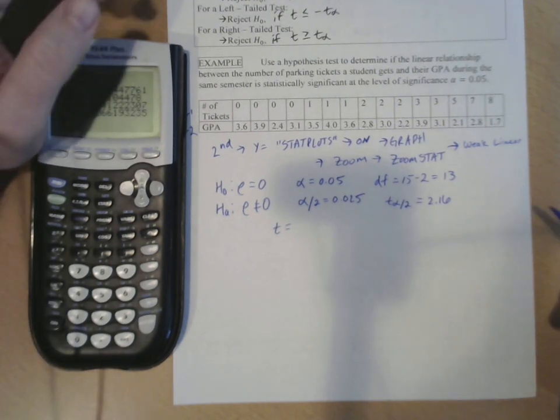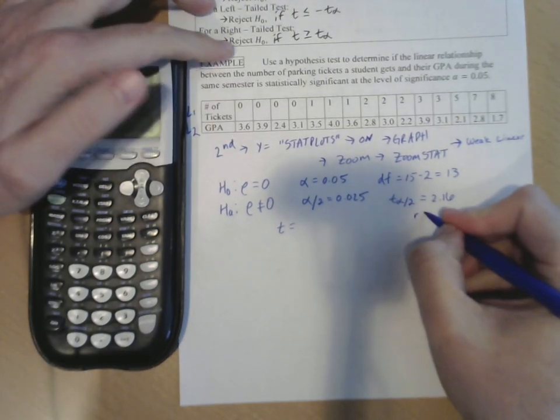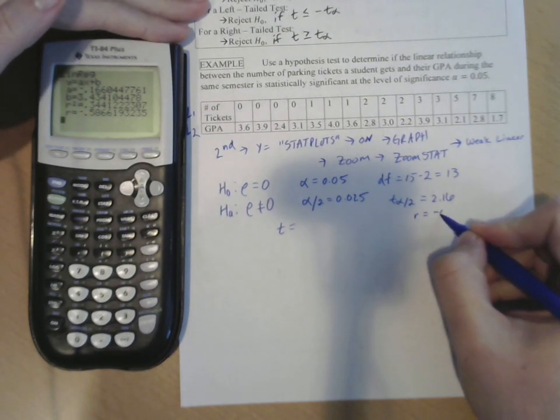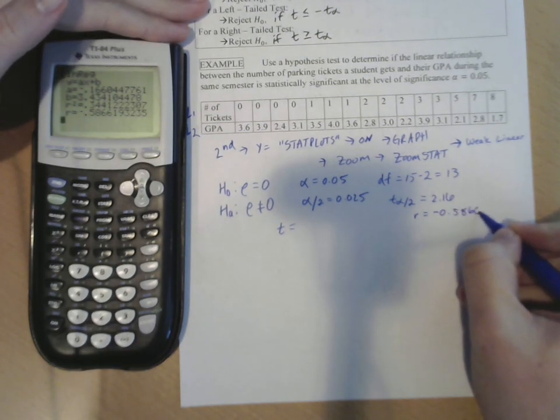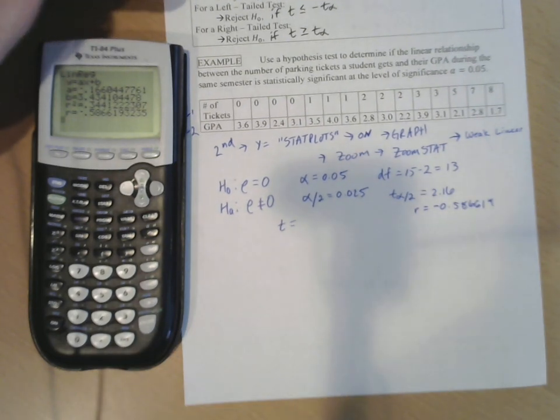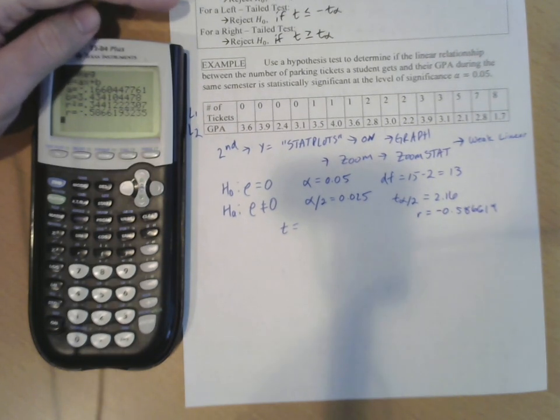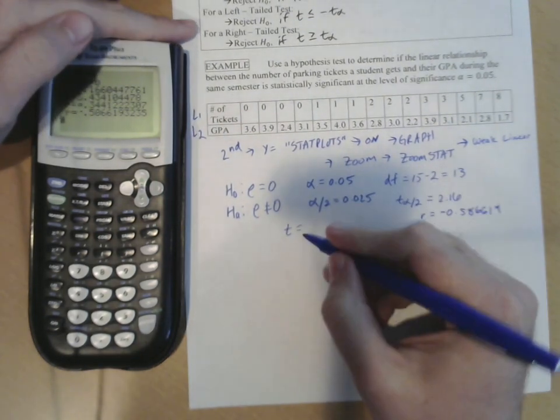My R value here is negative 0.586619. I like doing 6 decimals as a hangover from error calculation from confidence intervals. So that's why I'm doing 6 decimals.